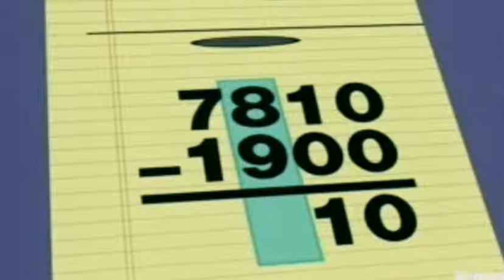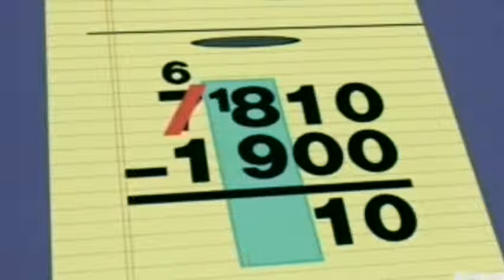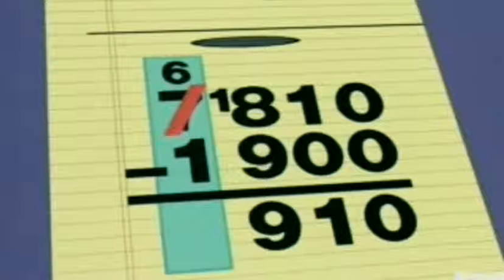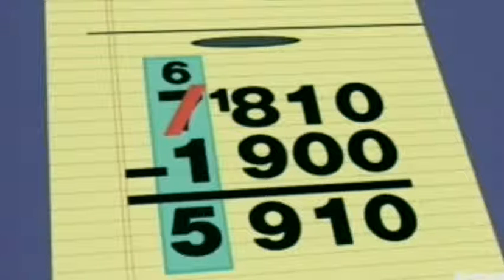Do we have to borrow? We can't work 8 minus 9, so we borrow. The new problem in the hundreds column is 18 minus 9. What's the answer? 9. Say the new problem in the thousands column. 6 minus 1. What's the answer? 5. Remember, you'll work problems with thousands numbers just like other problems. Start with the ones column and work the problem a step at a time.